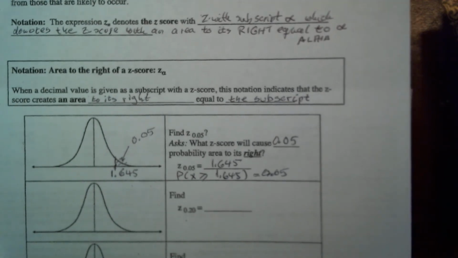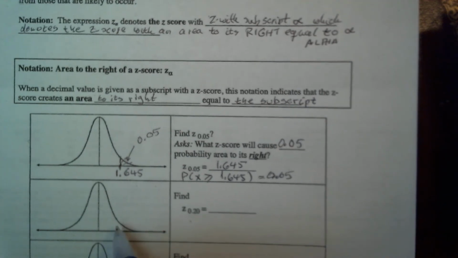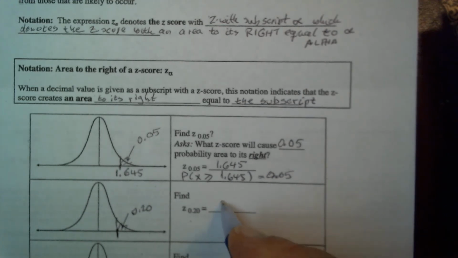Now, the next question asks, find z sub 0.20. In other words, we're looking for a z-score so that the area to its right is 0.20. So here is the area, 0.20, and we are looking for the z-score. If we use technology or tables, this turns out to be 0.842.